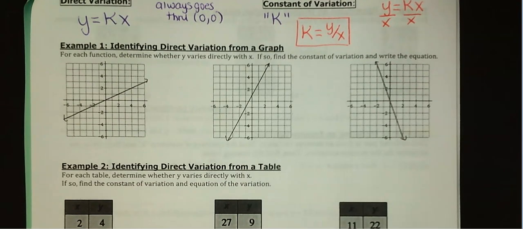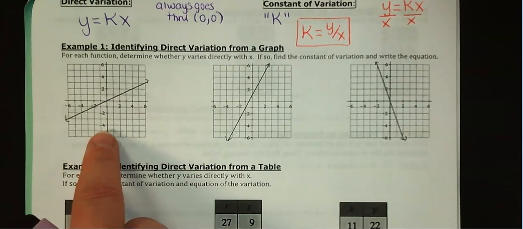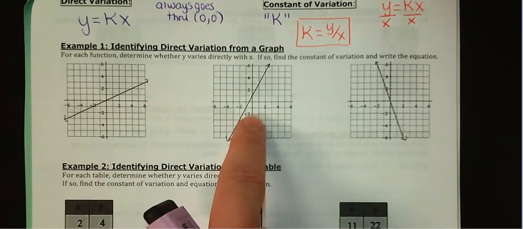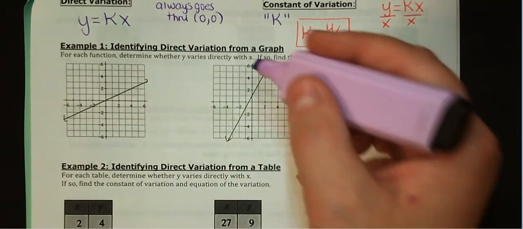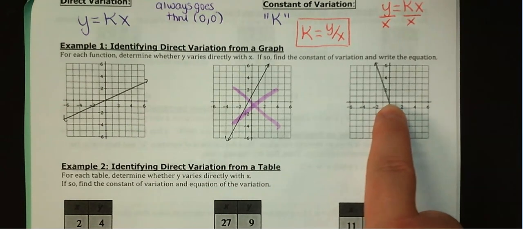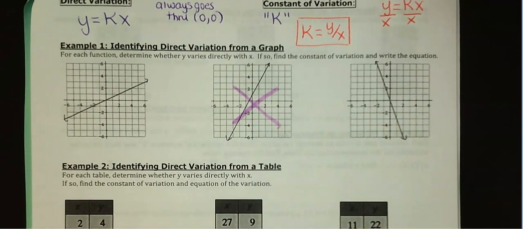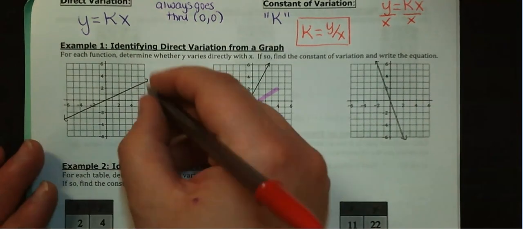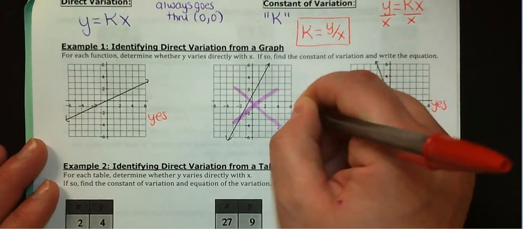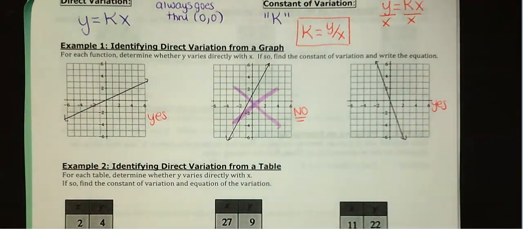Okay, easiest way to check a direct variation on a graph: does it go through the origin? Like this one does. This one goes through 0, 1, so without doing anything else, I know that one's not going to be a direct variation. It doesn't go through the origin. The last one does go through the origin. It has to go through 0, 0 if you have a direct variation. So this one would be a yes, and this one would be a yes. The one in the middle would be a no.